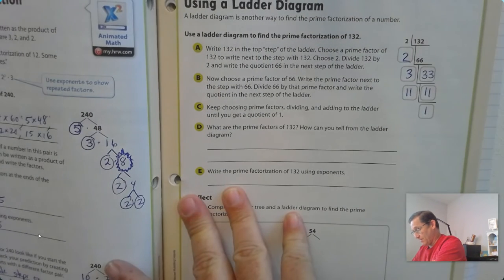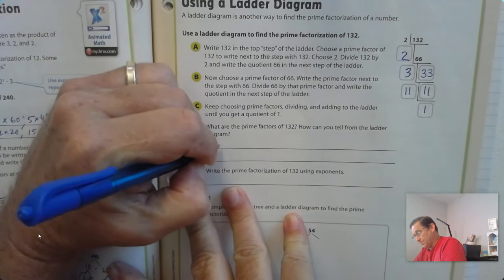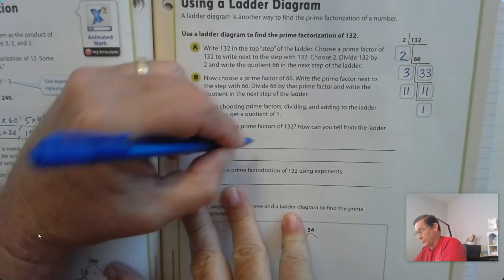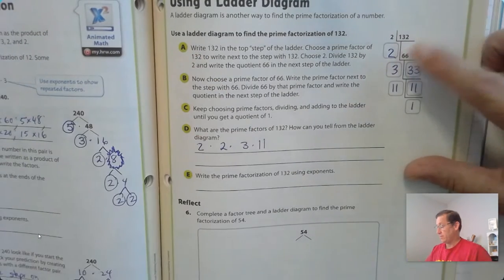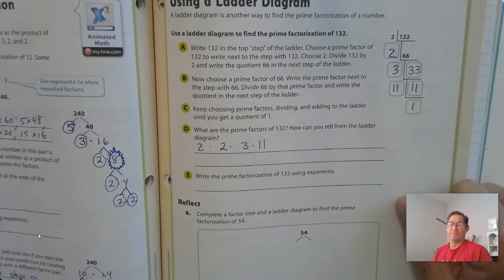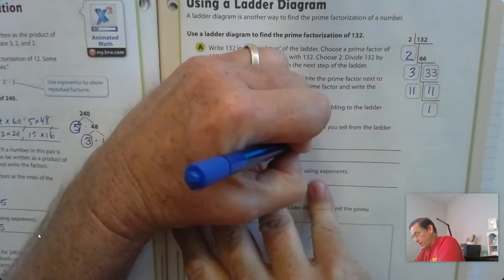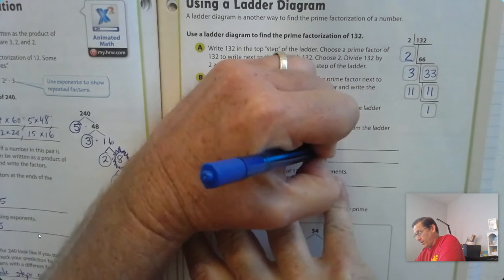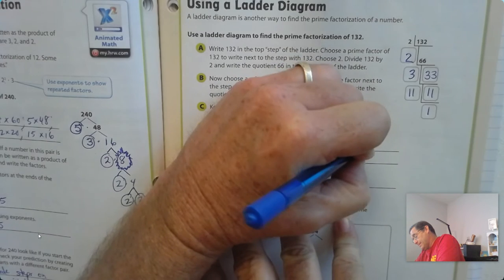So go ahead and write the prime factors of 132, which would be 2 times 2 times 3 times 11. Remember, 1 is not a prime factor. How do we know which ones are the prime numbers? They are written to the left of the steps.